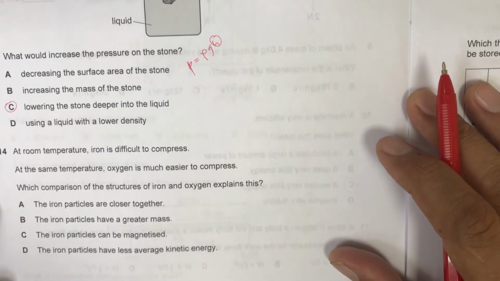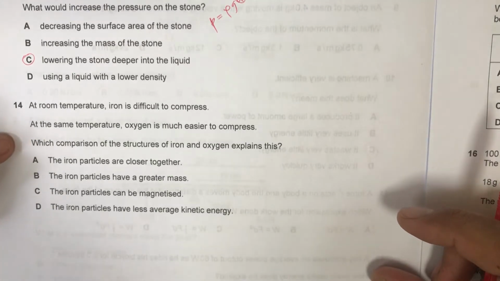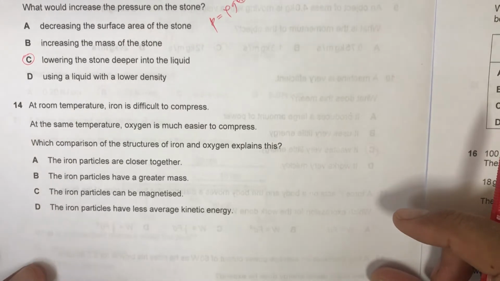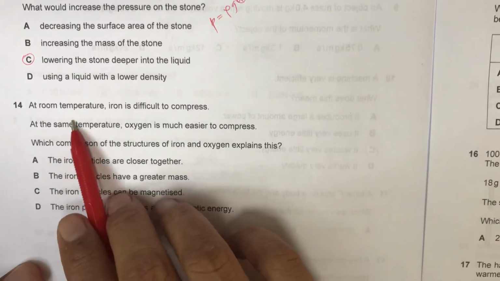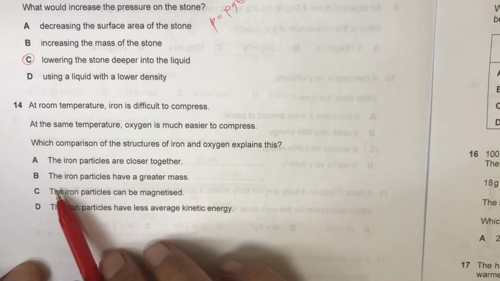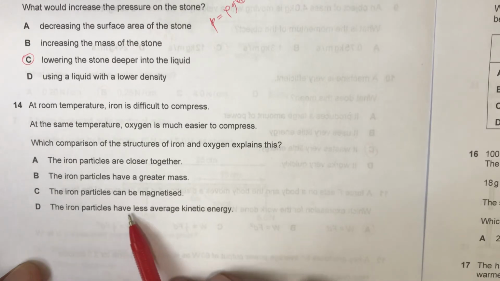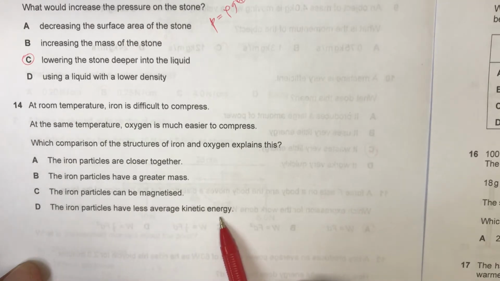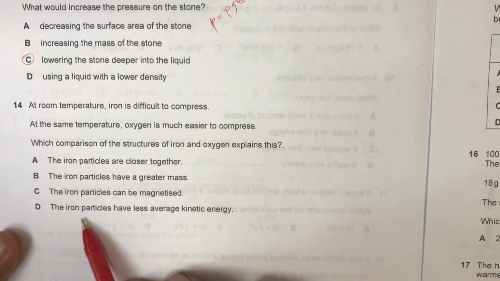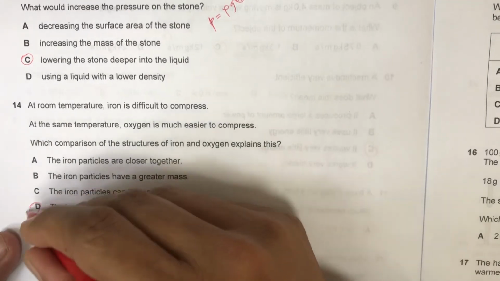Okay, continue, number 14. At room temperature iron is difficult to compress. At the same temperature, oxygen is much easier to compress. Which composition structure in iron and oxygen explains this? The iron particles are closer together, or the iron particles have greater mass, or the iron particles can be magnetized, or the iron has less average kinetic energy. Yes, because the iron has less average kinetic energy. This is about the temperature. The correct answer is D.